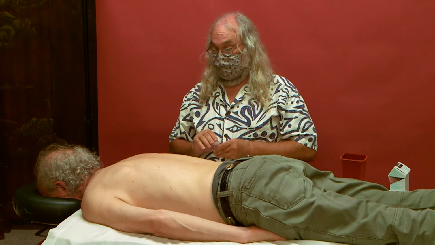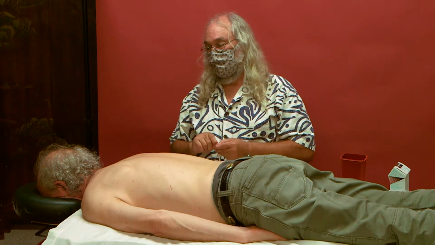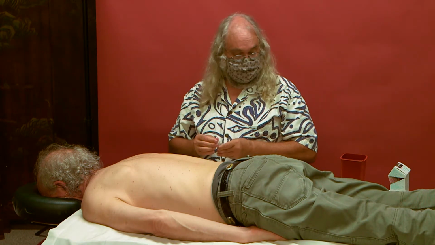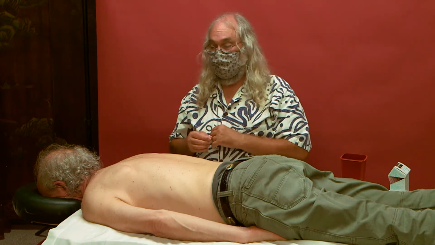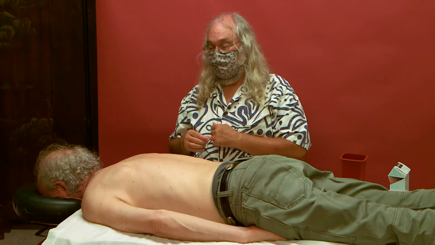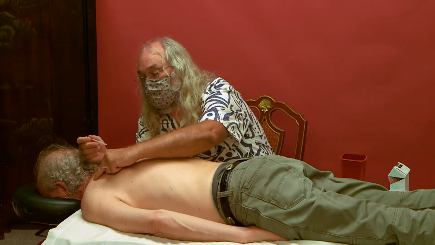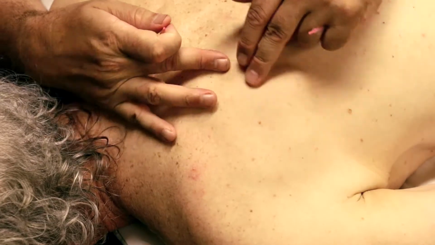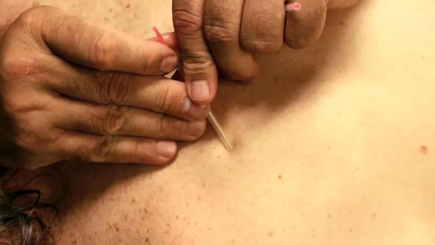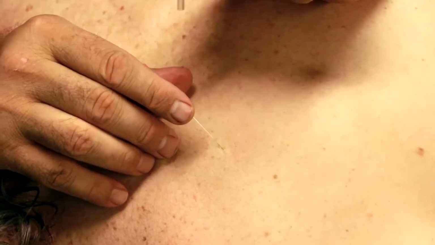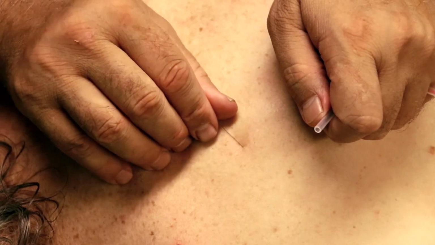So we're going to do each rotator cuff muscle a little differently. For the infraspinatus, we're going to go right across that infraspinous fossa. So here's the spine, here's the scapula. This is a big sheet of muscle, right? So we're going to start on the medial side, and we're going to try and hit as many fibers as we can going across.